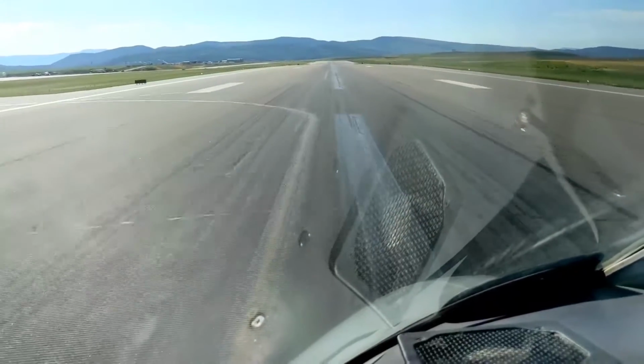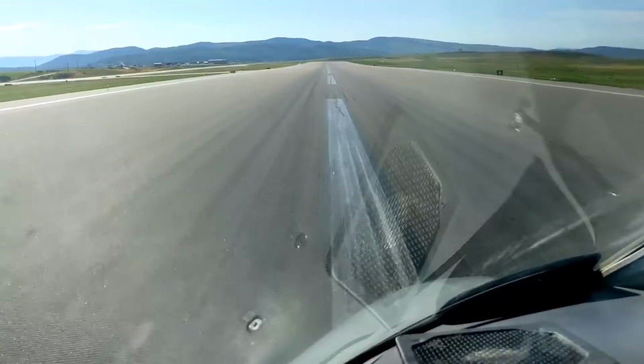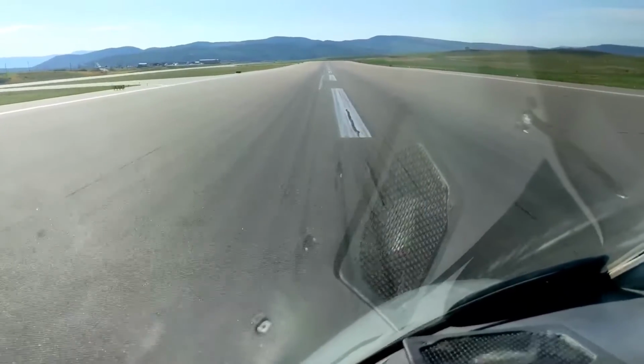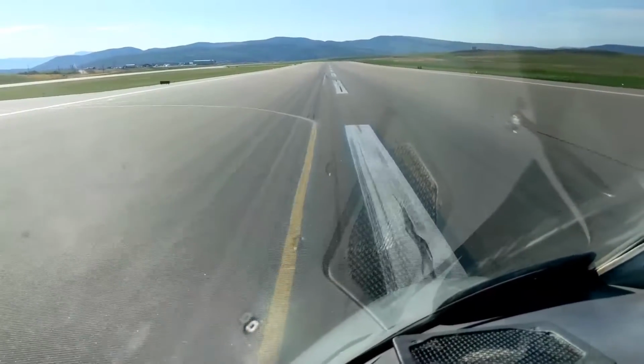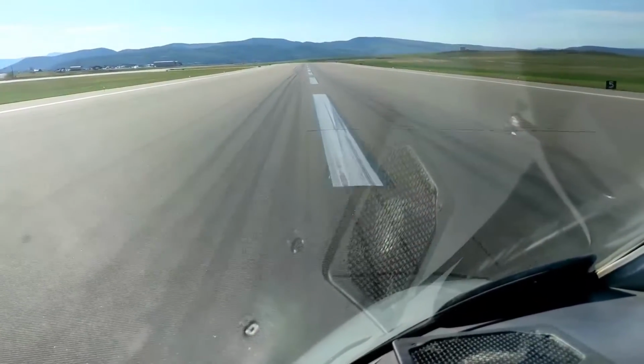Boards are out. 6 lights. 80 knots. 60 knots. Power's at idle.